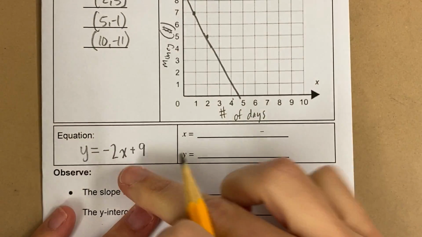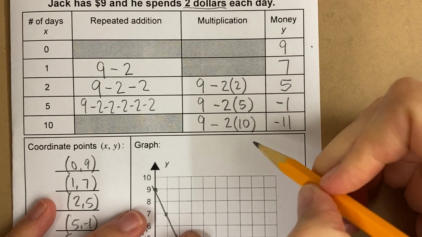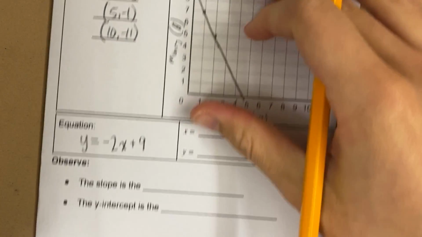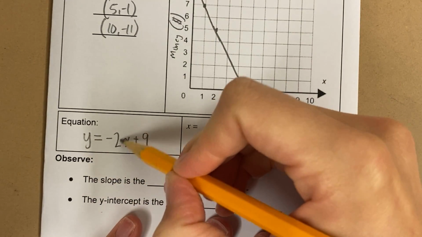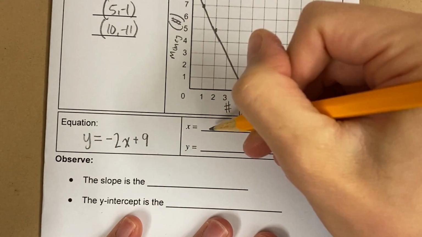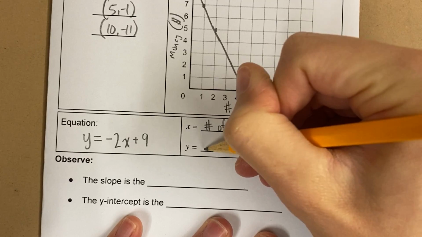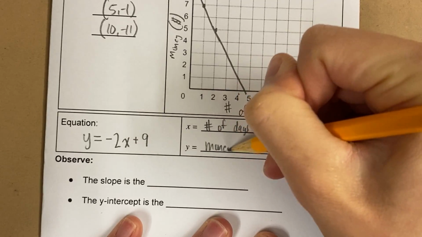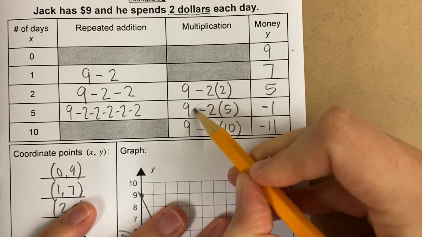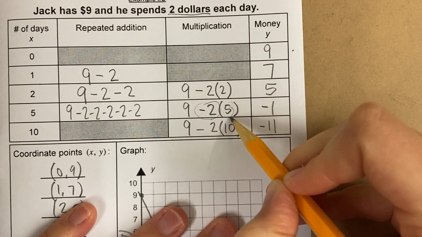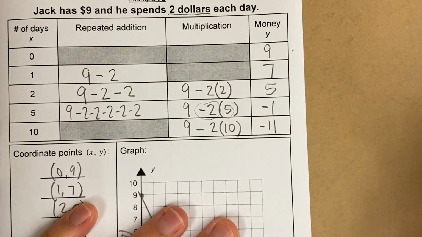So that looks like this, okay? And I want to point out that I'm going to take negative 2 and multiply it by x, which is the number of days. And then I'm going to add 9, and that'll be the amount of money. And you can see that's actually what happened here.